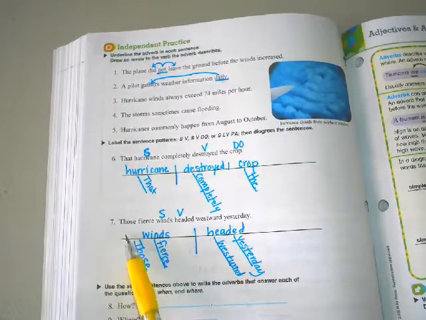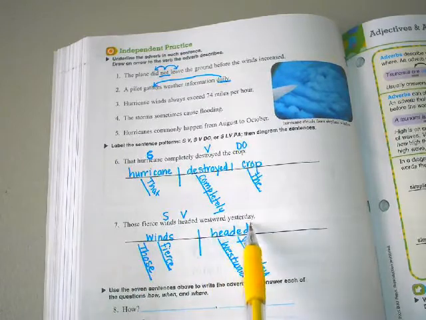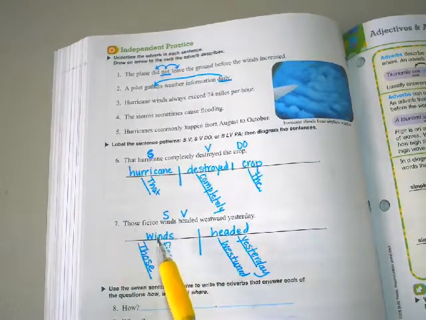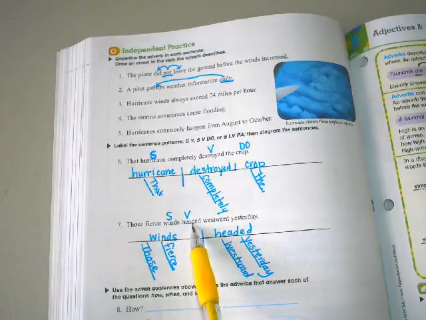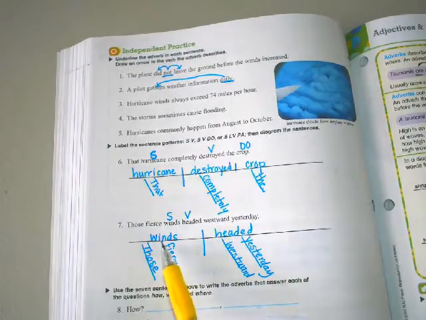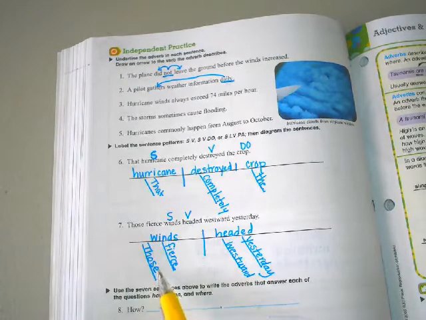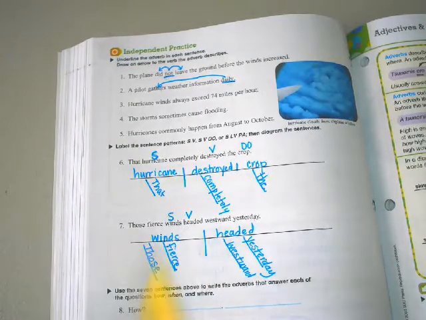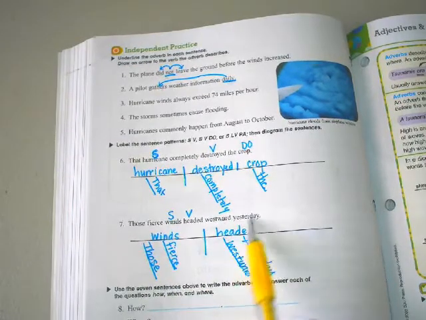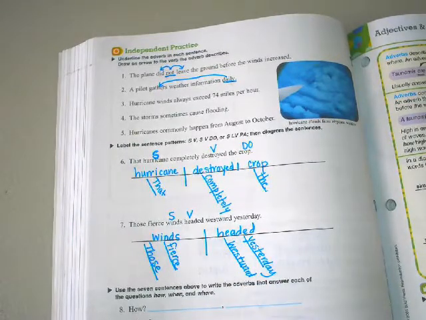Number 7. Those fierce winds headed westward yesterday. This sentence was easy to label. It just had a subject and a verb. What was that sentence all about? It's about winds. And they're those fierce winds. Those two words describe winds. And then the other two words describe how it headed. It headed westward and yesterday. And that's it.